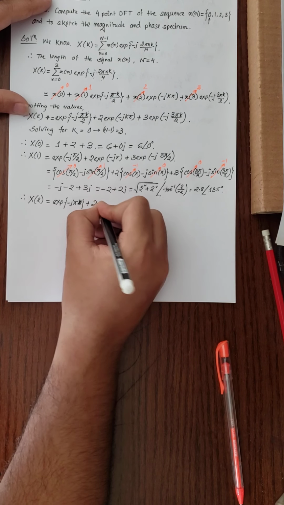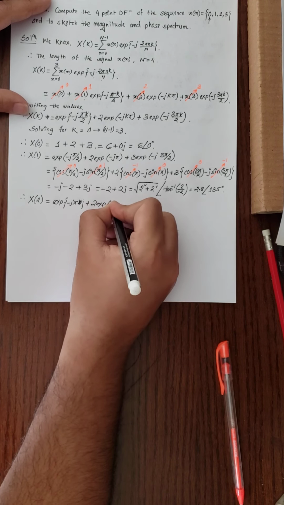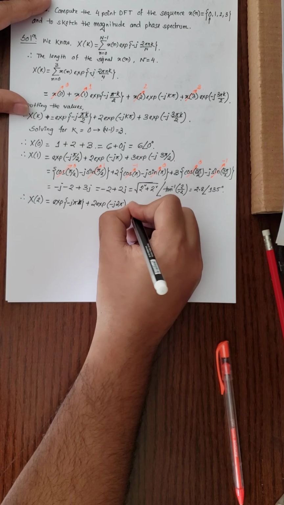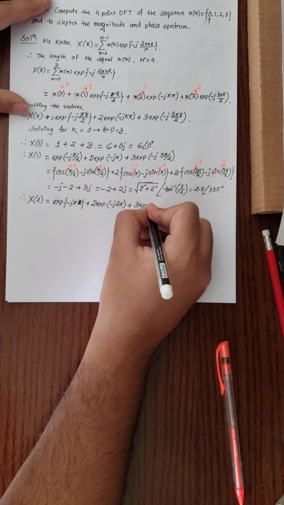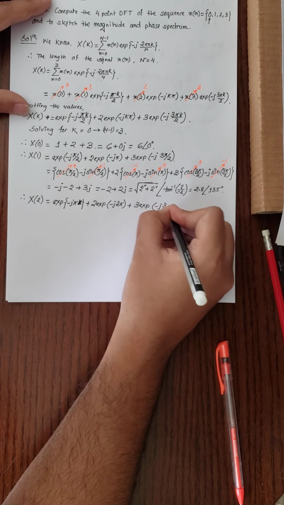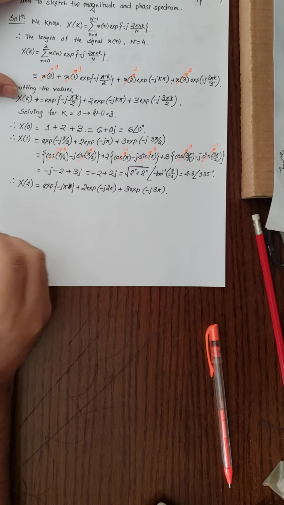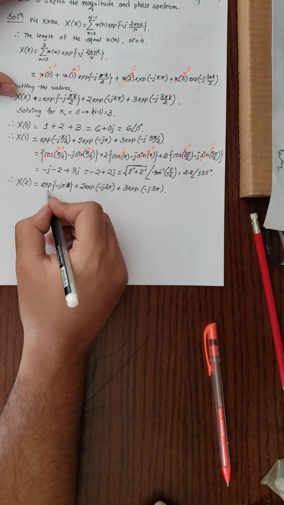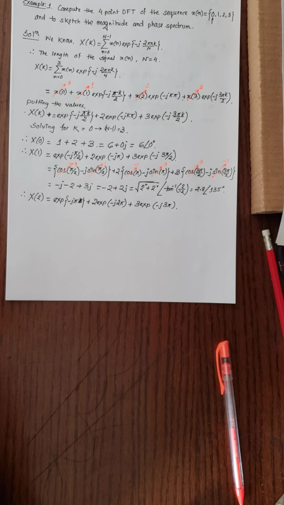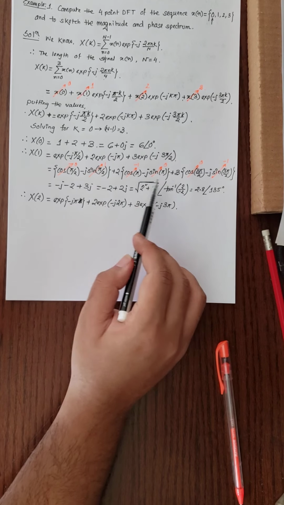Then the next term, e to the power minus j twice pi, plus 3 e to the power minus j thrice pi. Now we can expand all these terms using Euler's relation and replace the angular values.